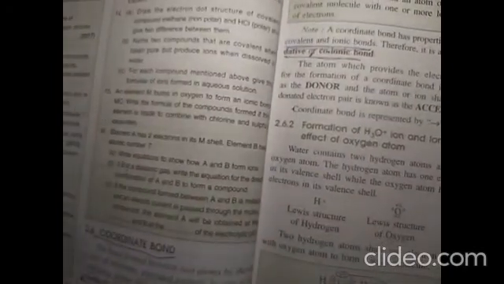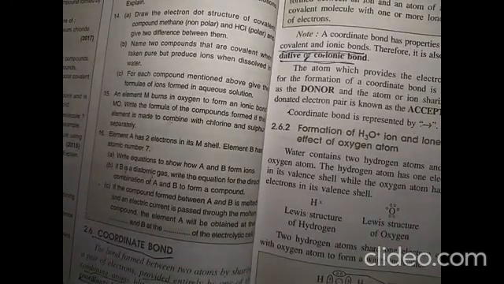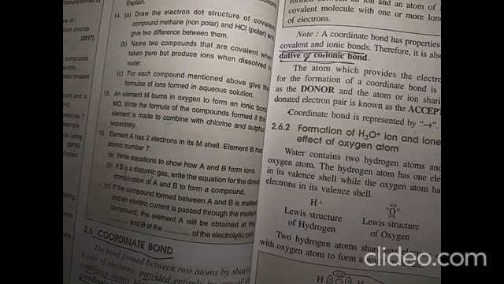Now the third type of bond is coordinate bond. Coordinate bond is a type of covalent bond where sharing is taking place, but only from one atom. Only one atom provides the electrons, and both atoms share the electrons which are being given by only and only one atom.